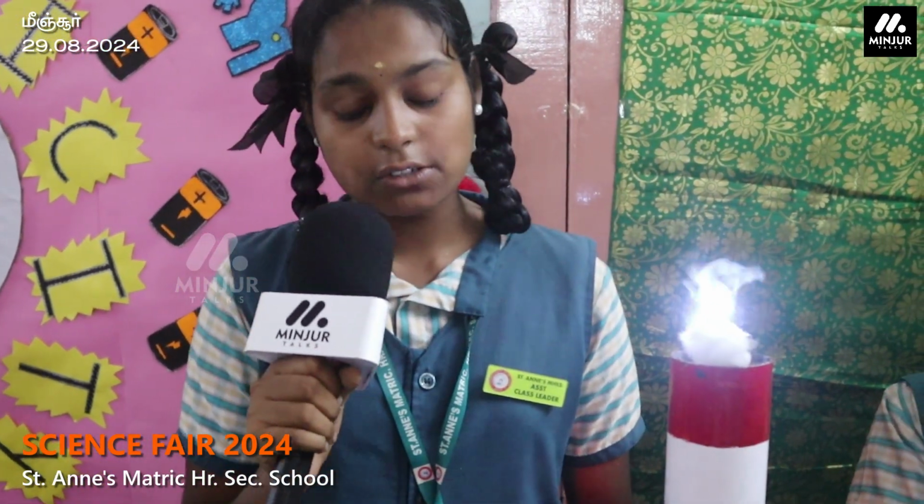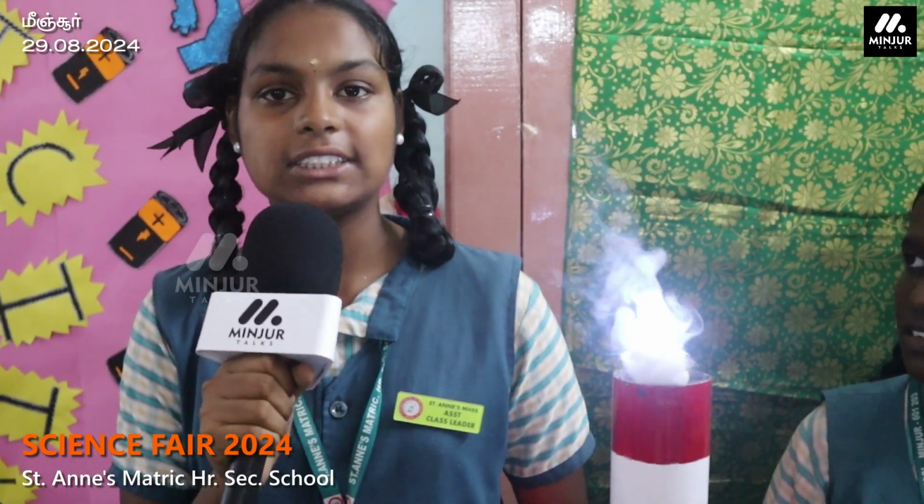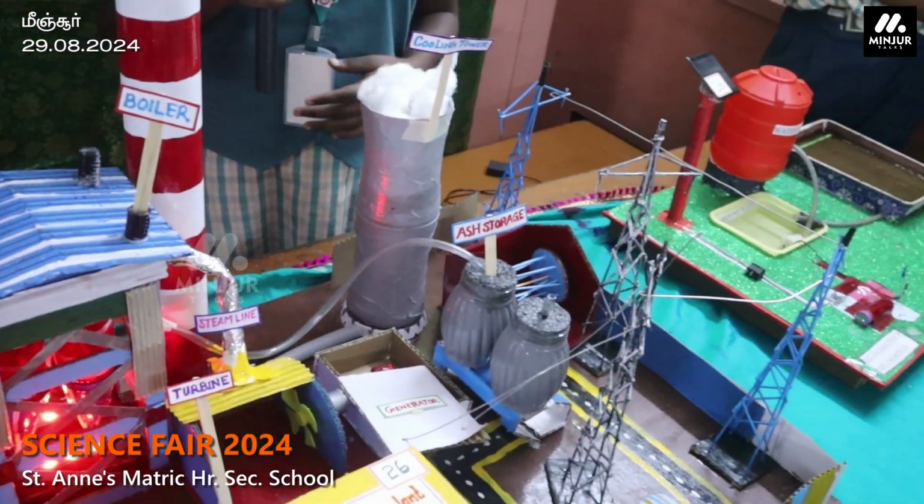Boiler. When water is pumped into the boiler, it gets heated and goes into the steam line. Generator. A generator is used to convert mechanical energy into electrical energy. Transformer. A small step-up transformer is used to increase the voltage of electrical energy. Cooling system. A cooling system is used to reduce the water temperature. By this process, electricity is produced for the houses, etc.